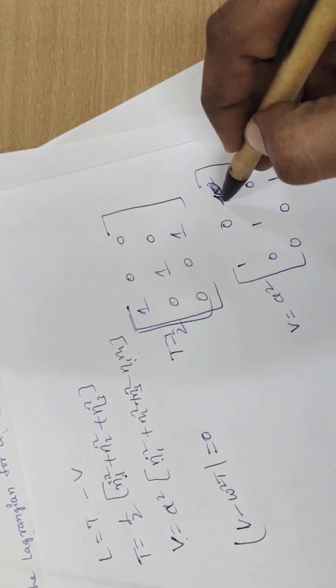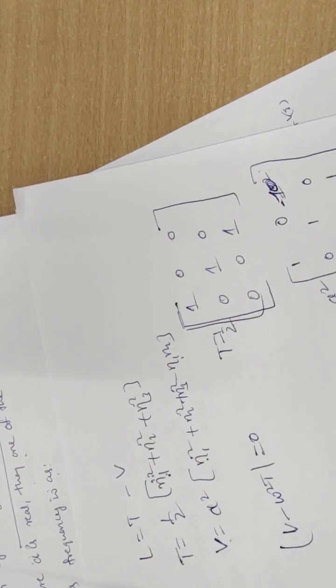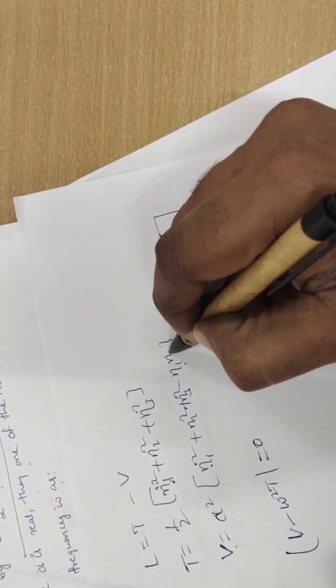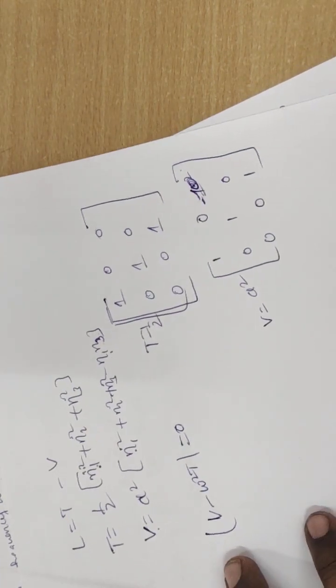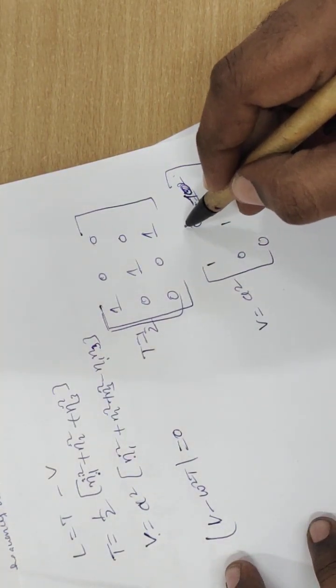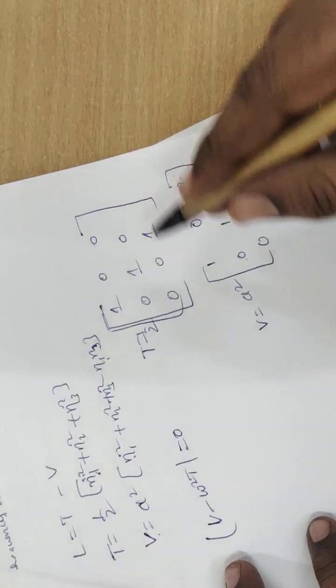Here it is minus, so I am going to write minus 1 in the 1 2 position. Because this element is the 1 2 coefficient, this is the 2 1 coefficient, and this is the 2 2 coefficient, like matrix elements.